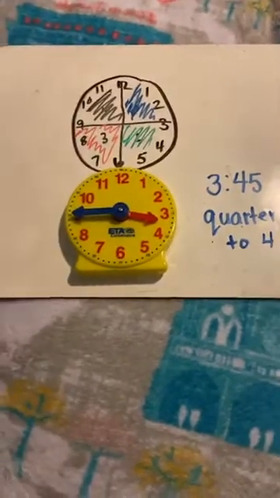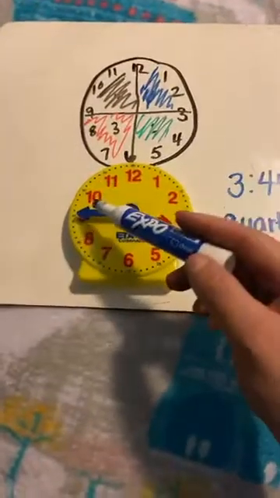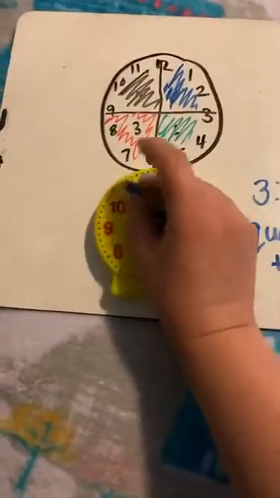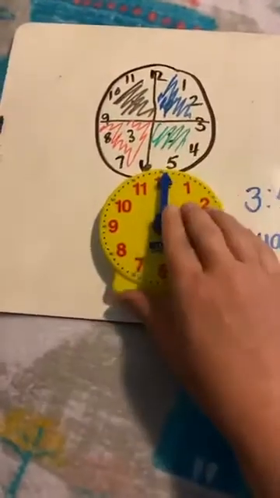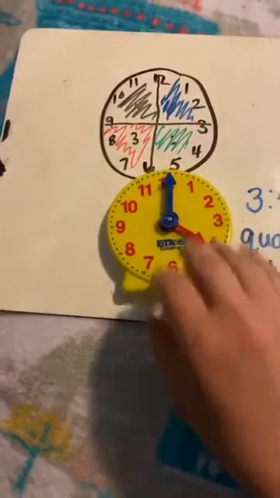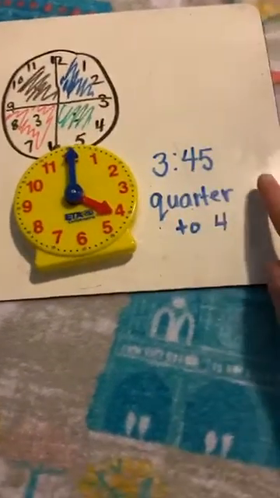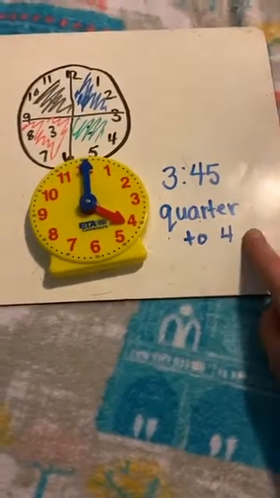Now why would I say a quarter to 4? Because, look, I only have to go one more quarter to get it to the time that says what? 4 o'clock. Very good work. So 3:45, we can also say, is a quarter to 4.